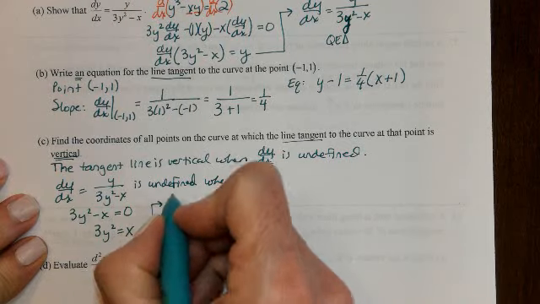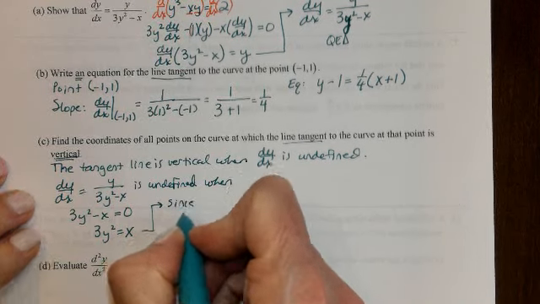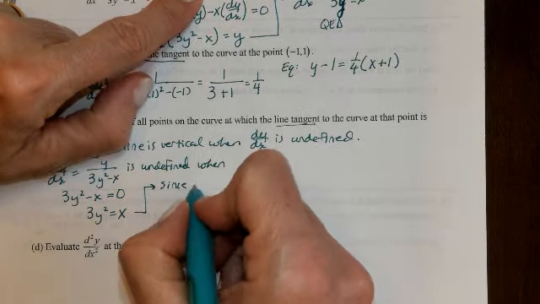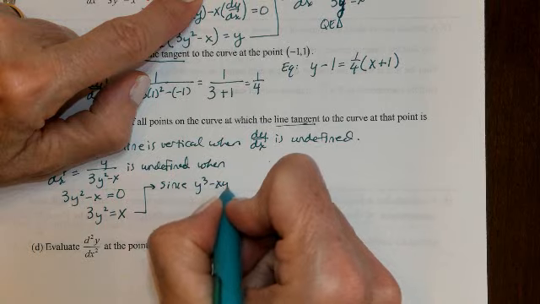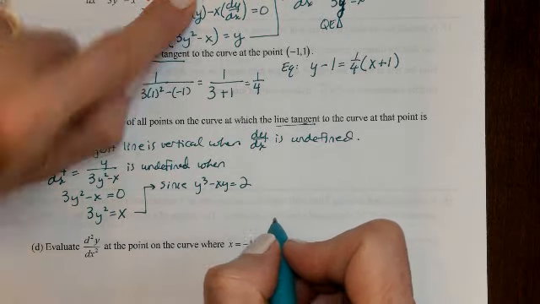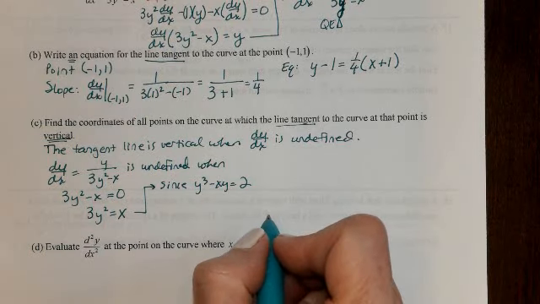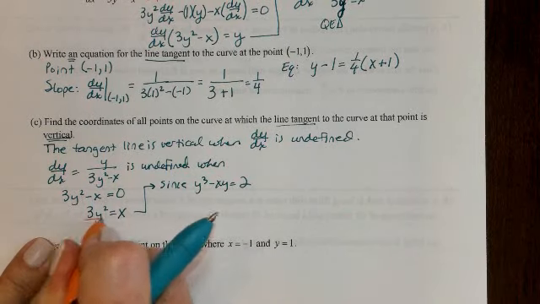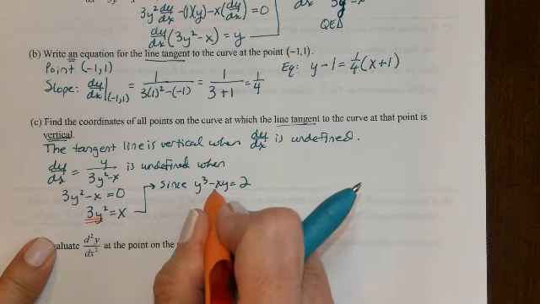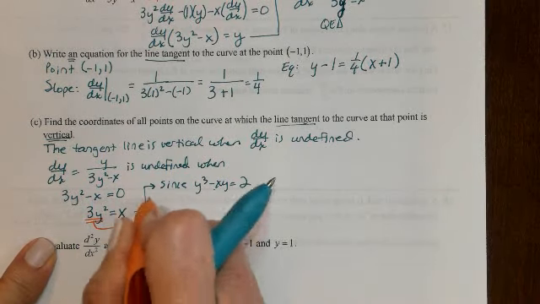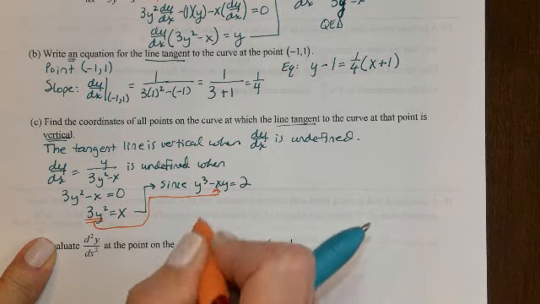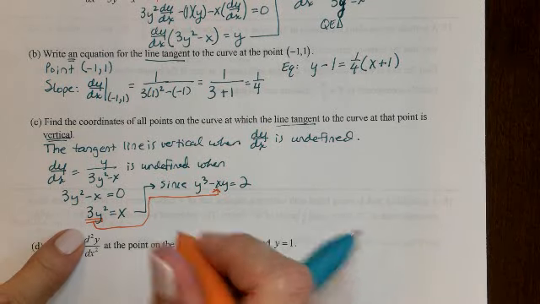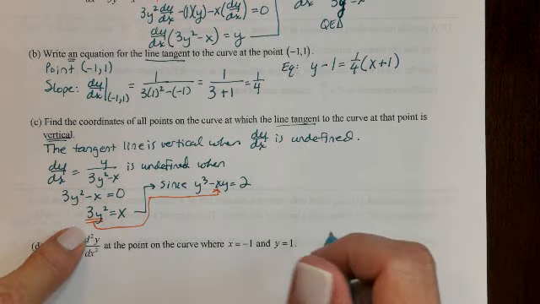So since I'm pulling out my equation, since y cubed minus xy is equal to 2, that gives me that I'm going to put 3y squared in for x right here. I wouldn't show that little arrow on the AP exam. I'm showing that for you guys, okay?